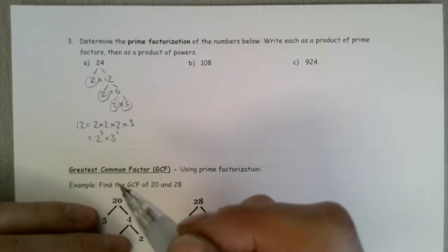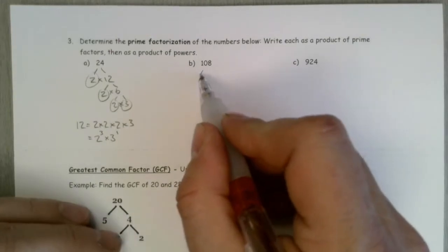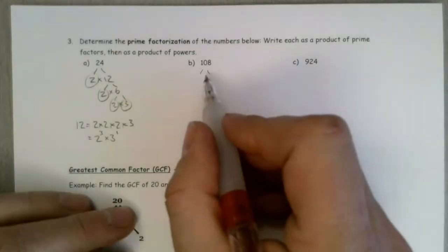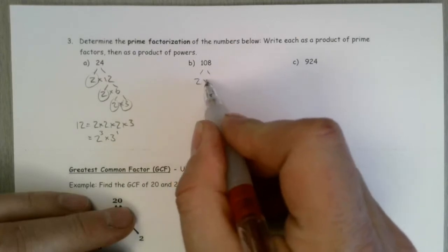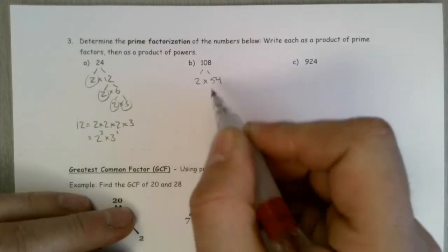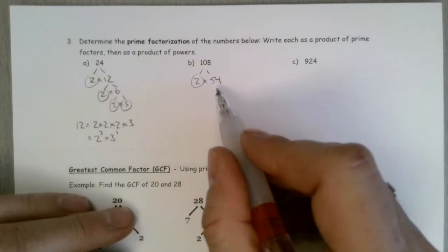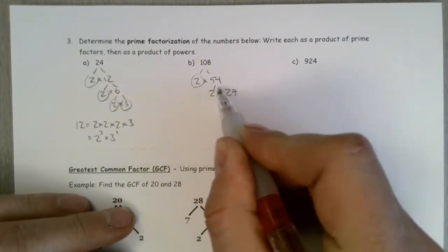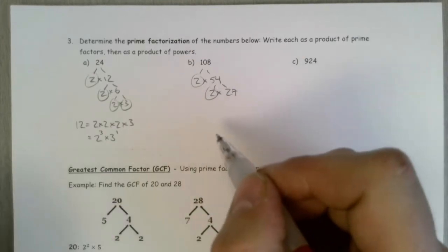Okay, there you go. With 108, I'm probably going to approach these in basically the same way every time, just because I'm kind of a creature of habit here. 108 is divisible by 2. I know that it's even, so I'm going to split that up. So it'll be 2 times 54, 2 is prime. 54 is even, so it's going to be 2 times 27, 2 is prime.